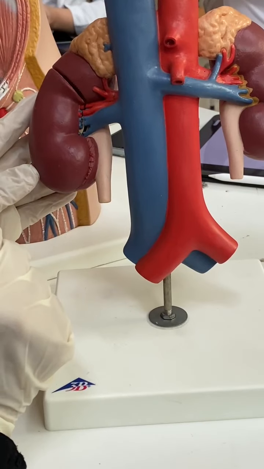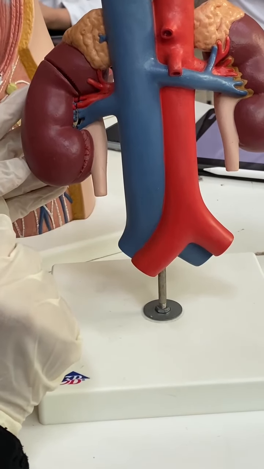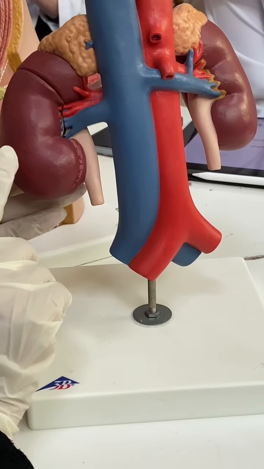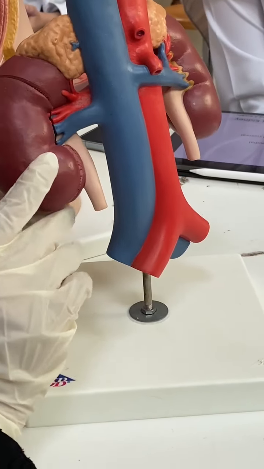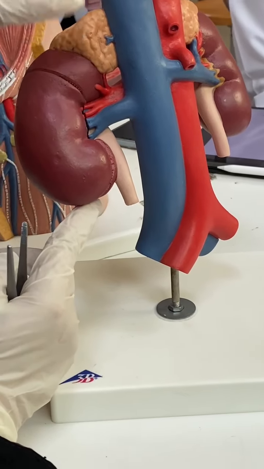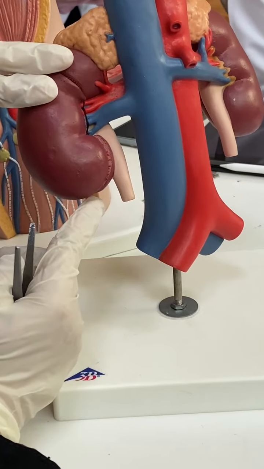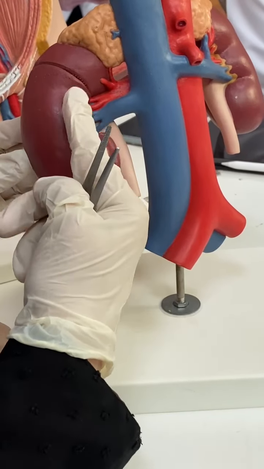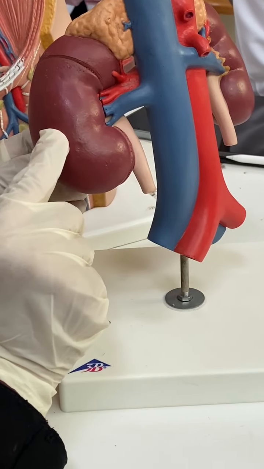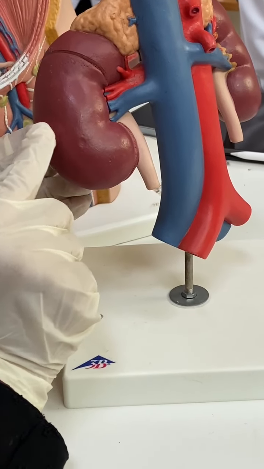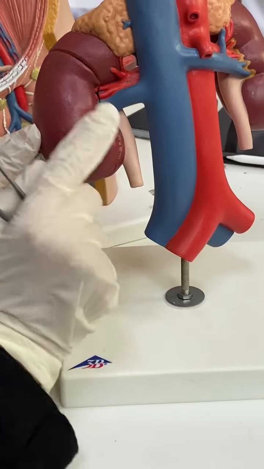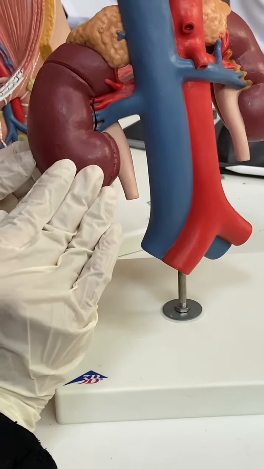Now, coming to the relations. Anterior relations of the right kidney: how many organs? Five. The first is the right suprarenal. Then you have the liver, then the second part of the duodenum, then the right colic flexure or the hepatic flexure, and then coils of jejunum. So these are the five anterior relations.